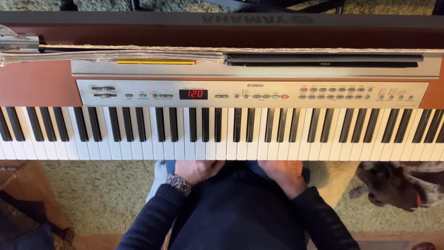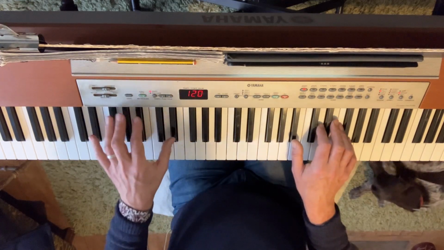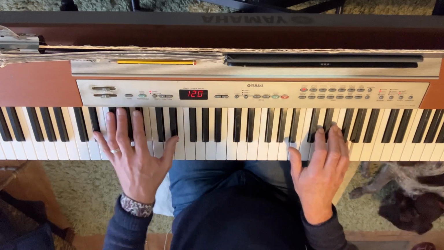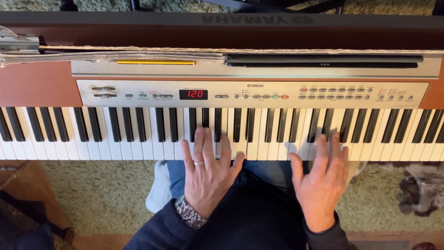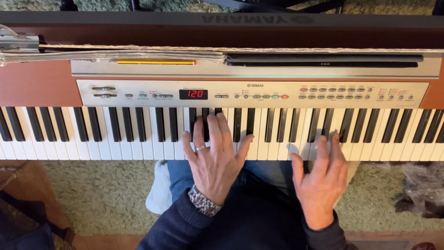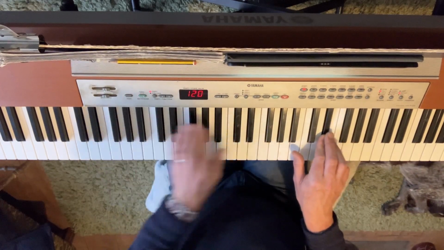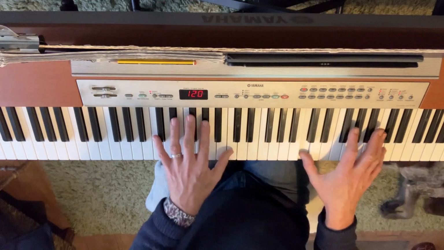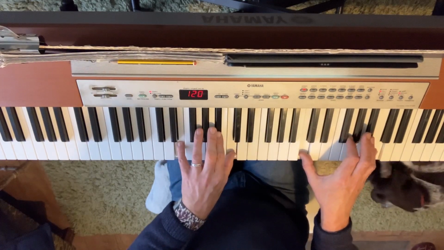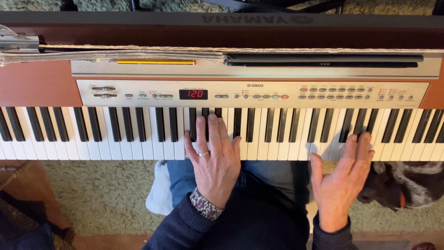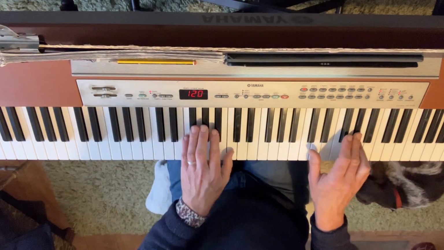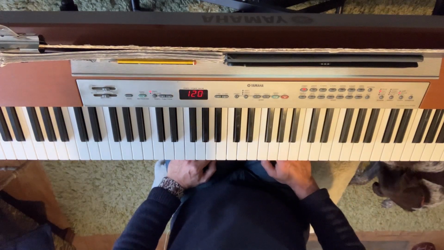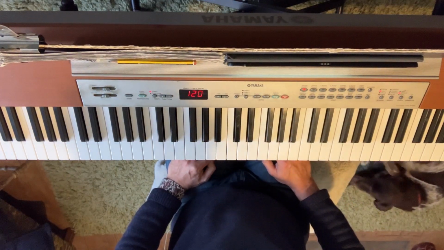So if I put that line together, I have this. If I add the melody to that, it starts to become more recognizable. And so on. So the next line we have B flat 7.